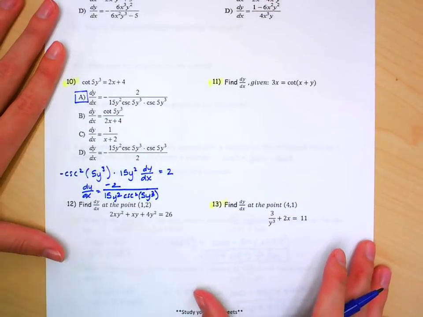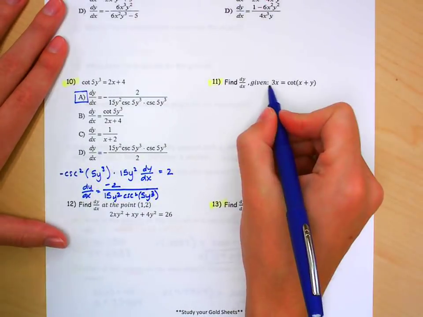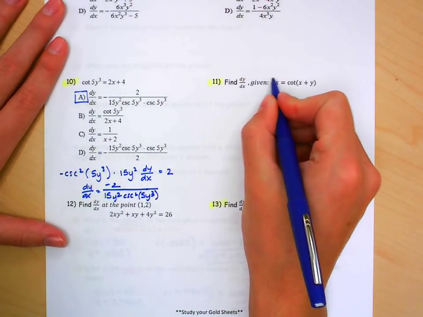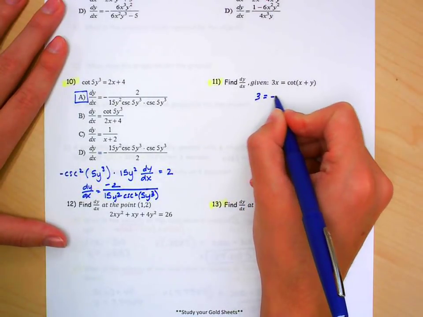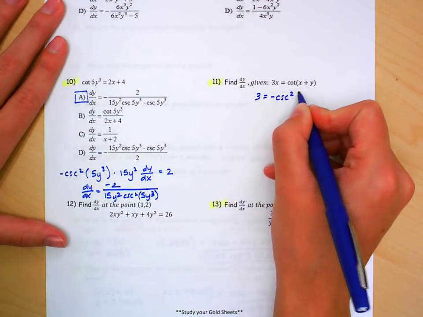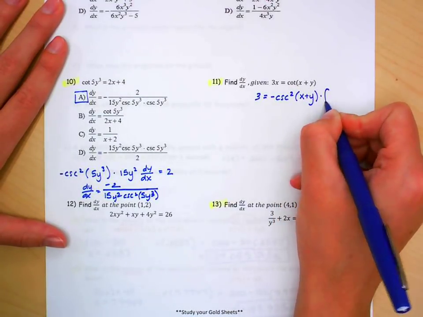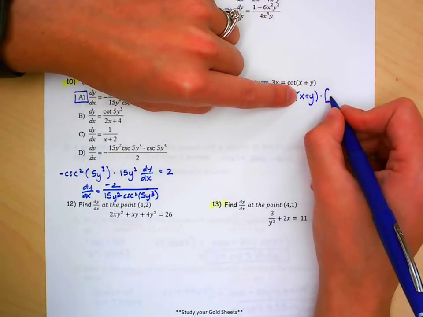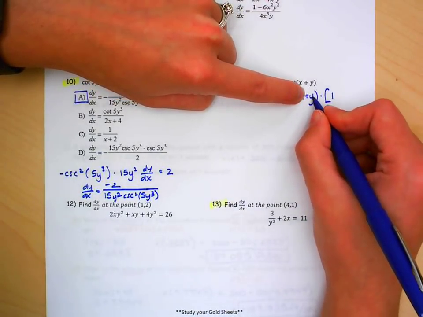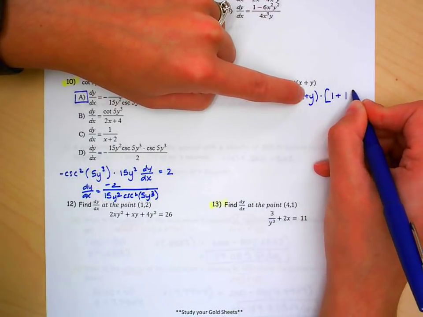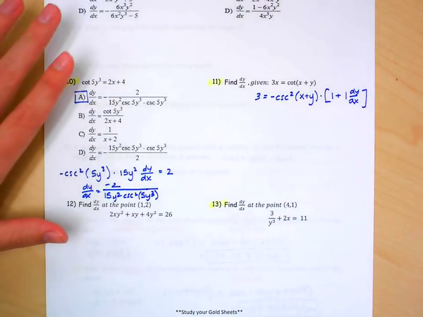And again, I'm sorry, this isn't zoomed in more. Number 11, find dy dx given this. Okay, well, the derivative of this is just going to be 3 equals the derivative of cotangent is a negative cosecant squared of stuff, right? Now I need to multiply by the derivative of stuff. The derivative of x is 1 dx dx. I don't have to put a dx dx. The derivative of y is 1, but I dealt with y, so it's going to be a dy dx. Okay.